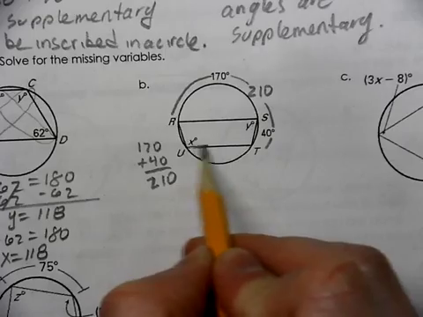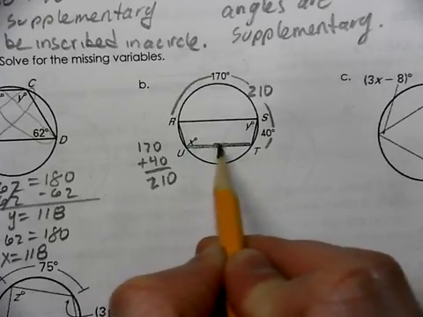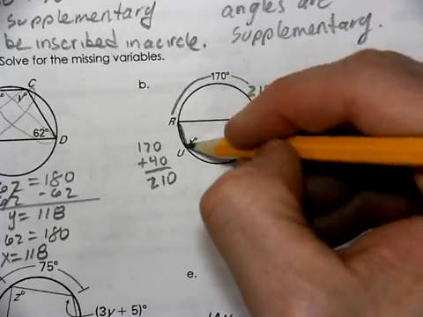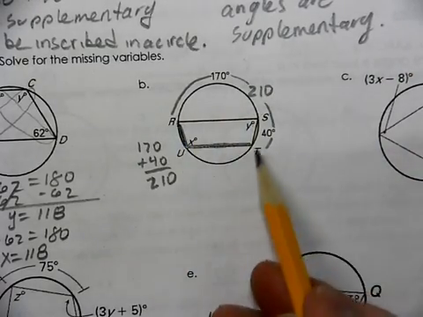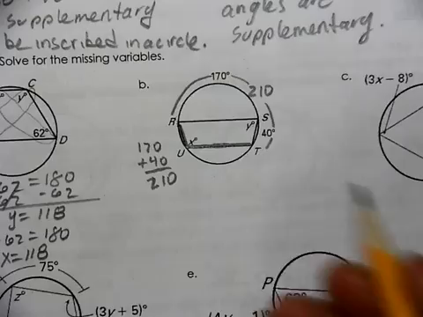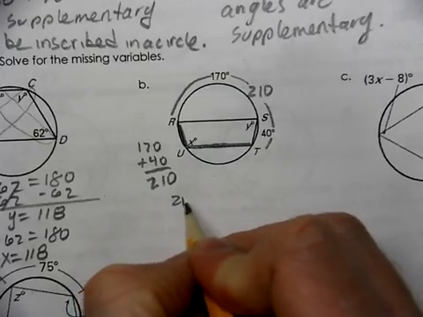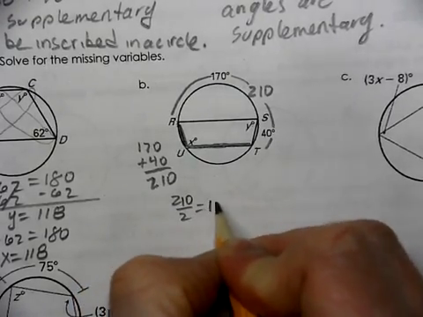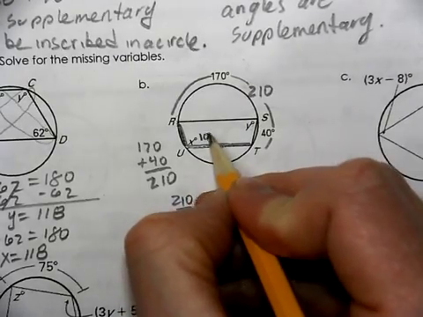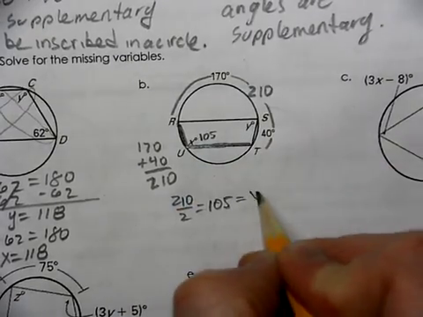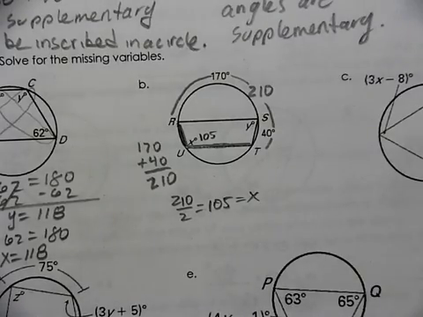Well, we have angle X, which opens up. It's an inscribed angle, and it touches our circle at the R and the T. So it's half of that angle. So we're going to take our 210 and get 105. So we know that x equals 105.